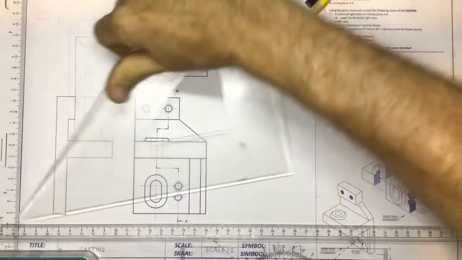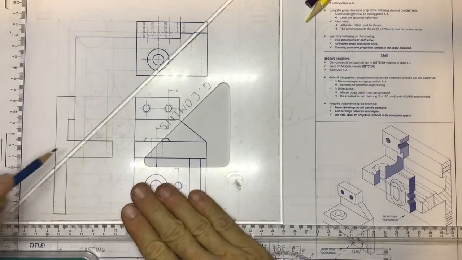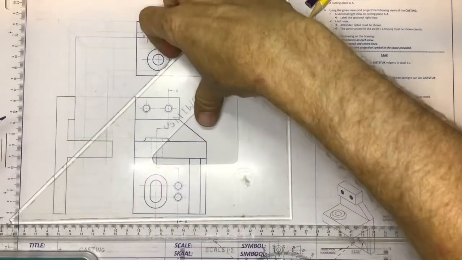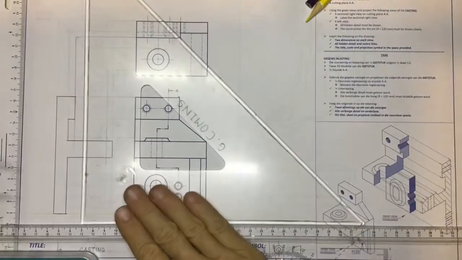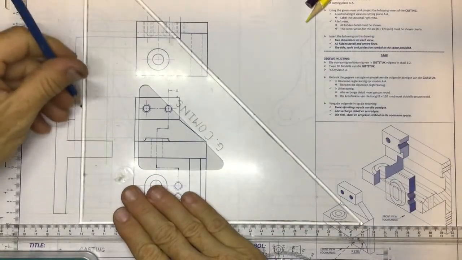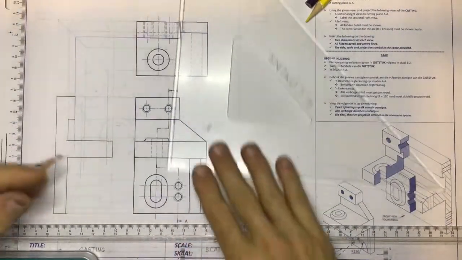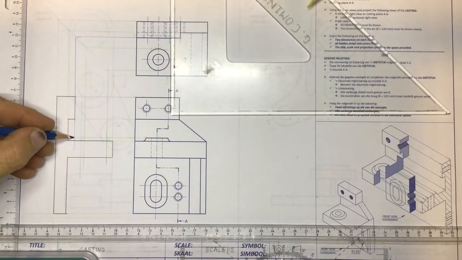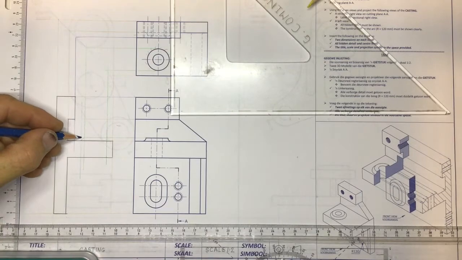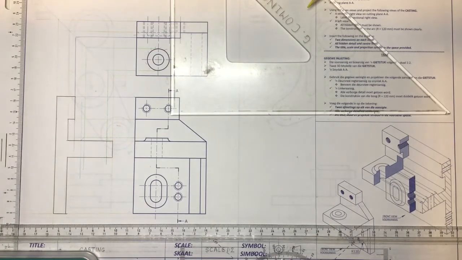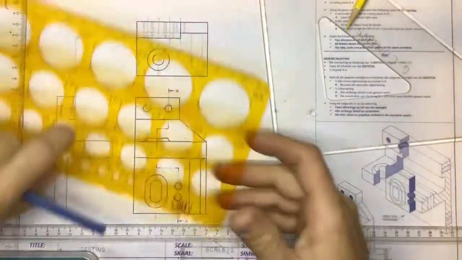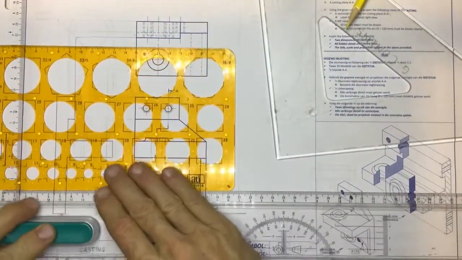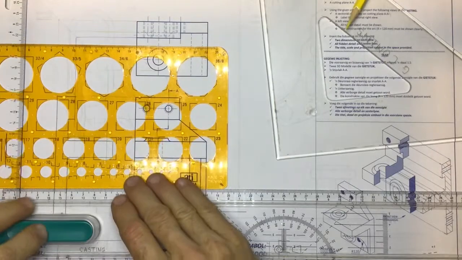So how do I do that? I'm going to take a pencil. I'm going to draw a little 45-degree line over there. I'm going to draw a 90-degree line going up there. And that blue line that I've got there and that green line over there are going to give me the center that I need in order to draw that radius between those two. I've measured it to see what radius it is, and I found it was a 3 millimeter radius.